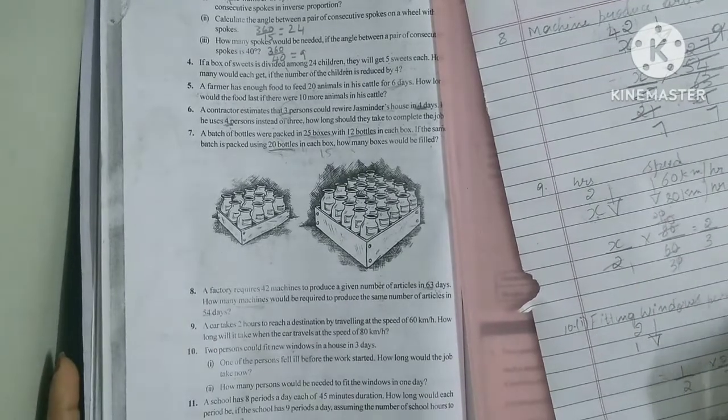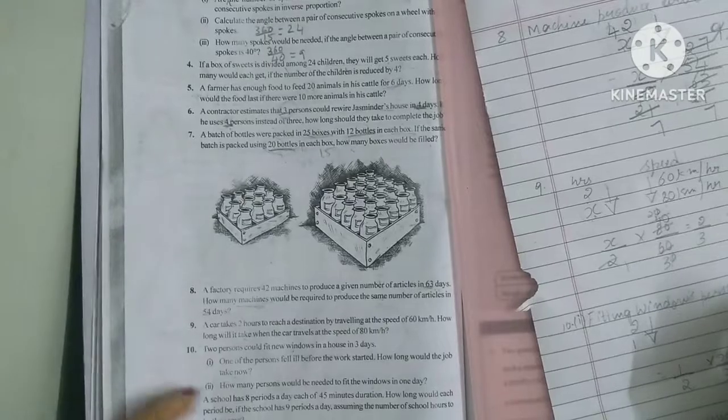See, the 9th sum solution, your answer is 1.5 hours. I hope you all understood this chapter.